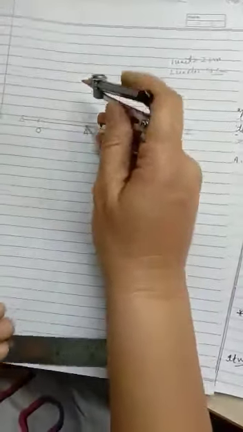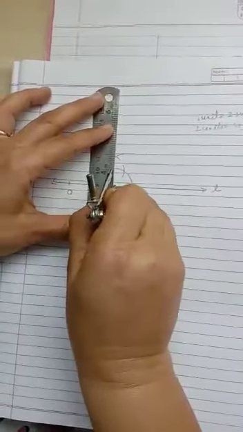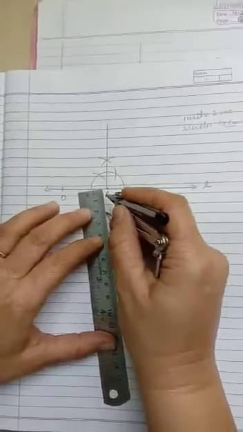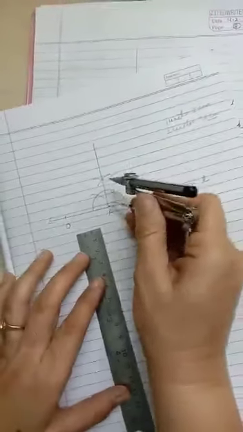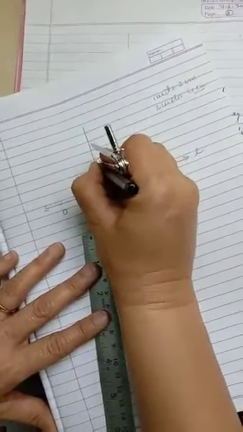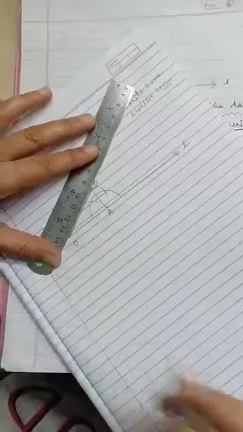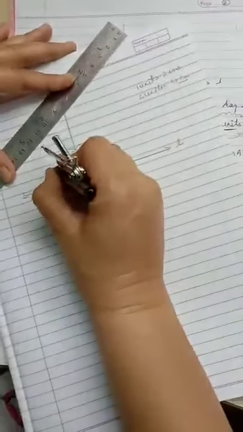At A, you have to construct a right angle like this. Construct a right angle in this way. Now AB, as I told you earlier, you have to take as 1 unit. So here I have taken 1 unit. So intersect it. This point is your point B. Now join OB. OB is your root 5.